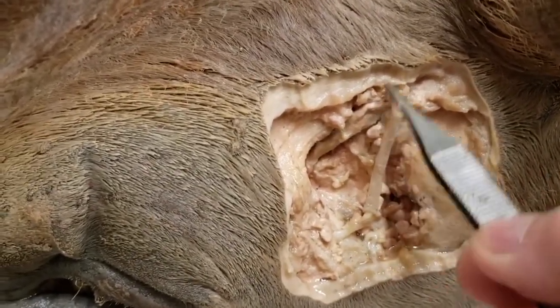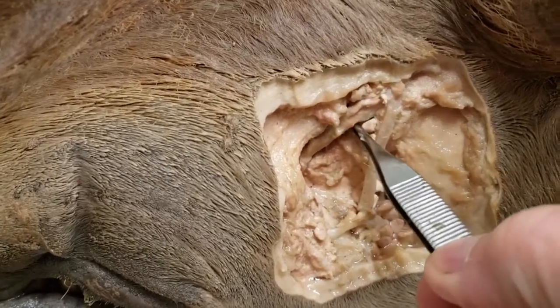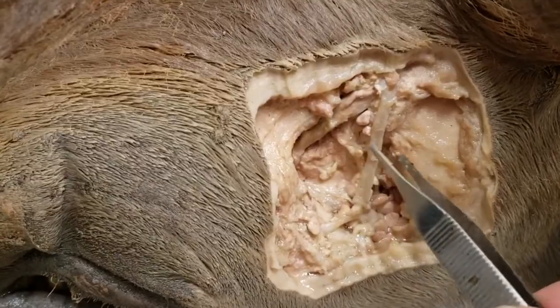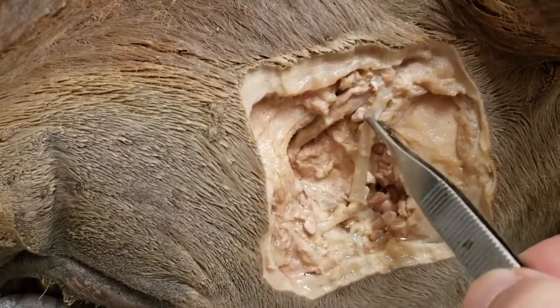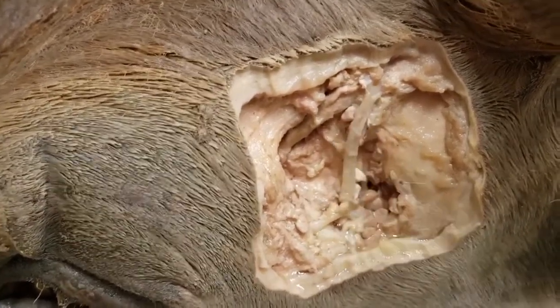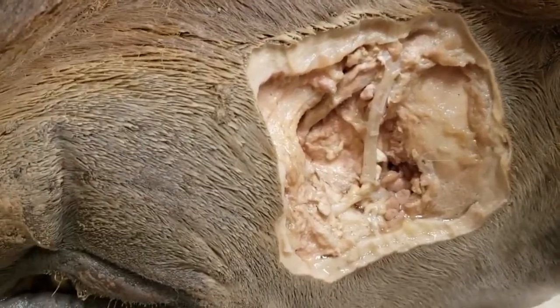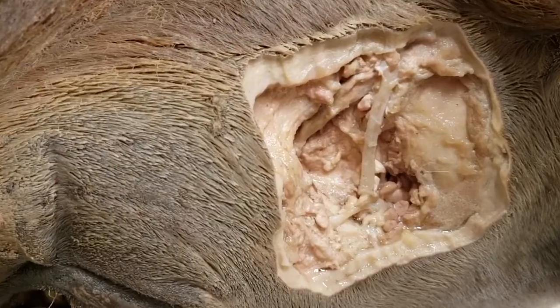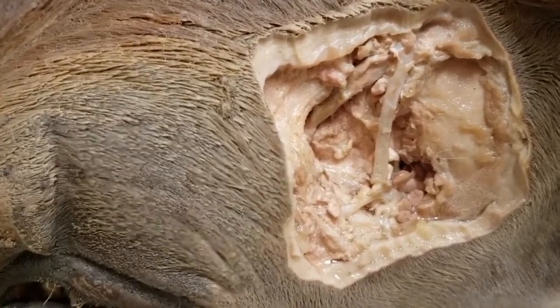Some people will drop blocks in here to block this nerve before dehorning a cow, but whether the nerve is blocked or not, anytime you dehorn a cow, you're going to get a major bleeder out of that corneal artery right there. So there's your corneal artery, corneal nerve in a cow.